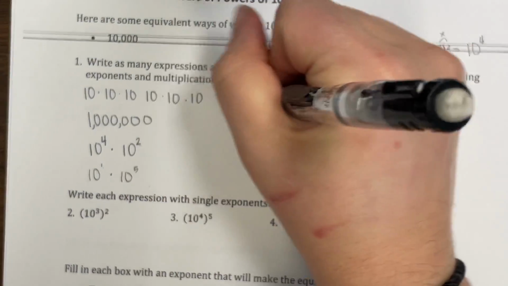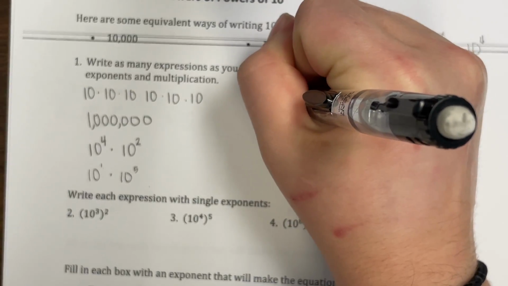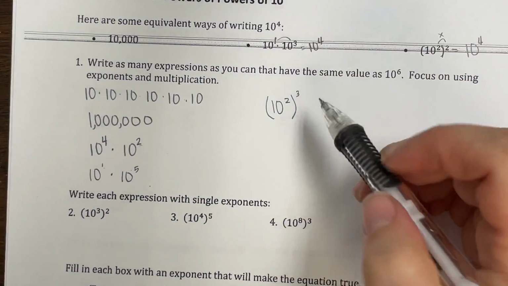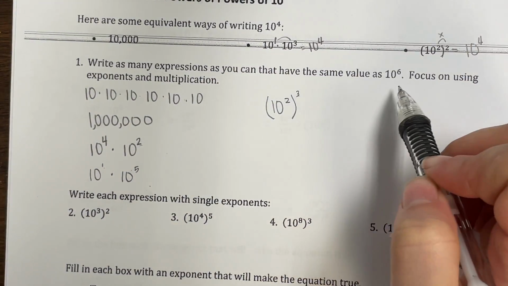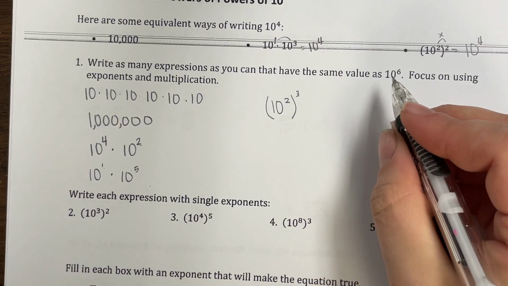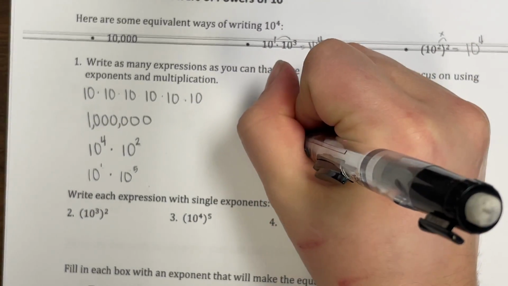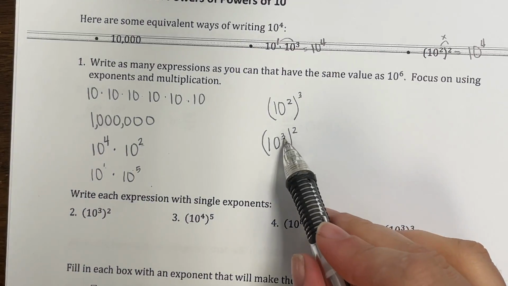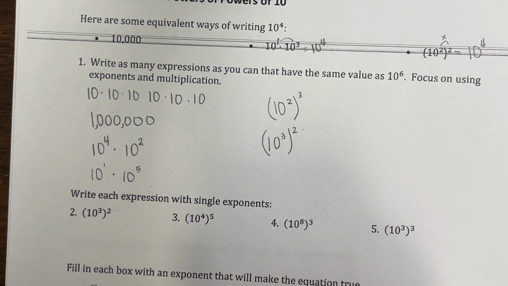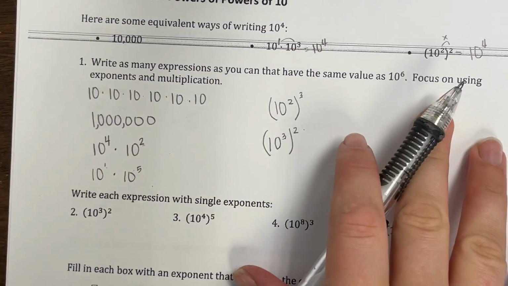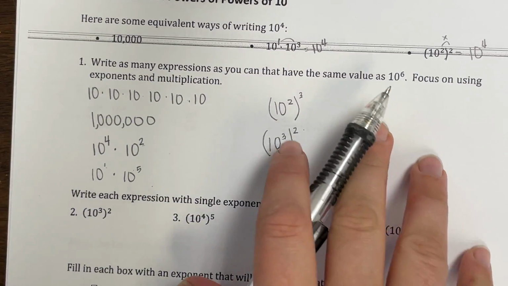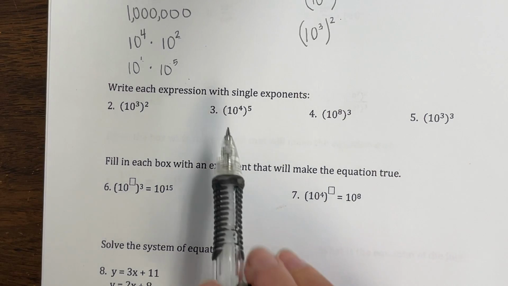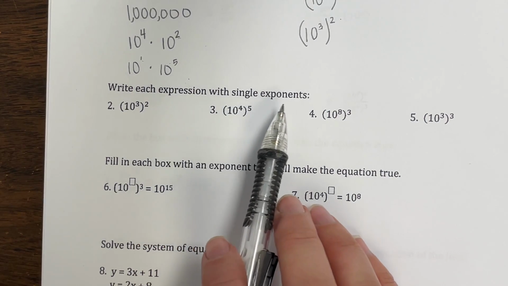You can use multiplication, so you can do a power to a power: 10 to the 2nd, and then you can cube that, because 2 times 3 equals 6, so that would equal 10 to the 6th. You can also switch those: 10 cubed, and then you square that. Same thing, because 3 times 2 is 6. There are many different ways. You might have gotten a couple more, but those are some basic ways to make 10 raised to the 6th power.